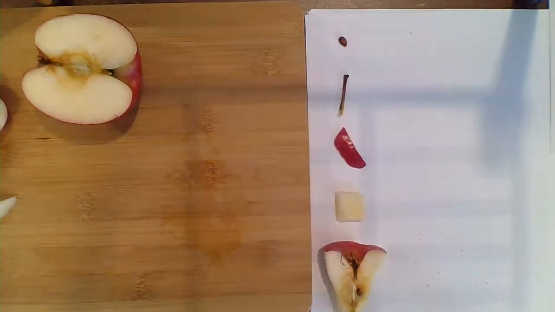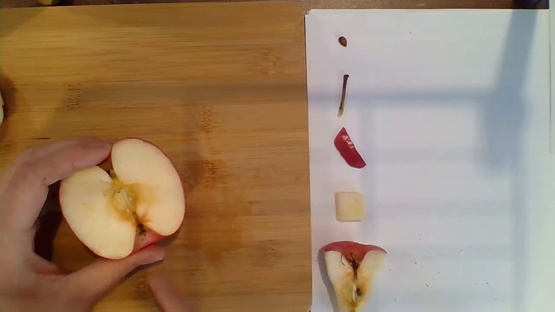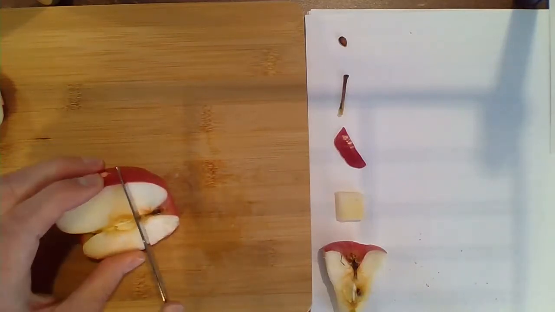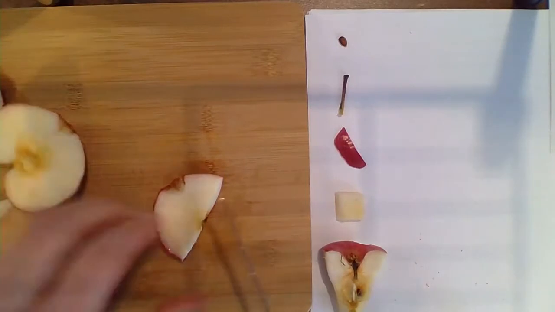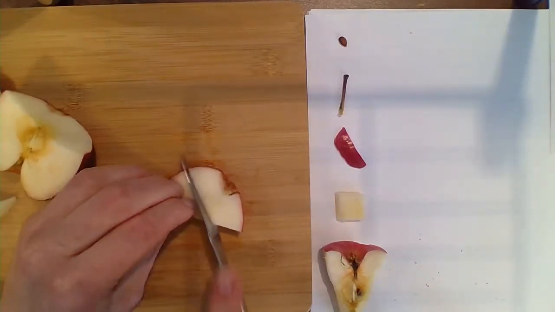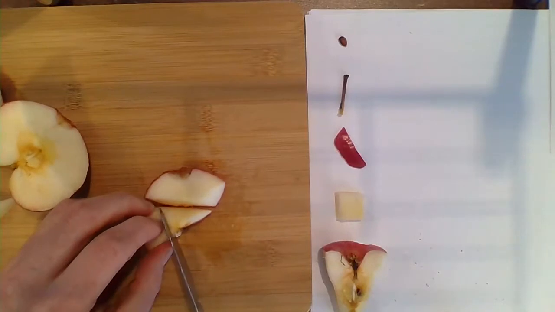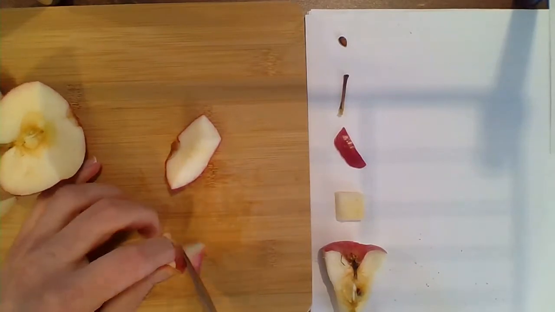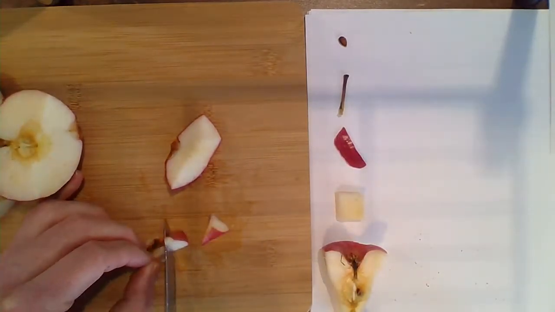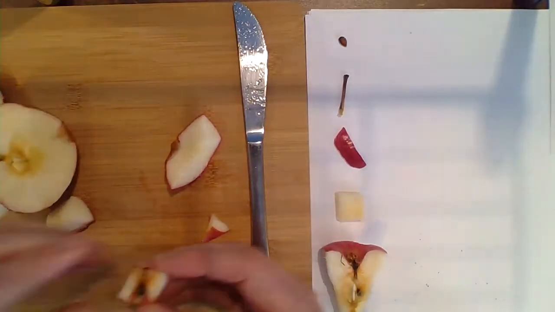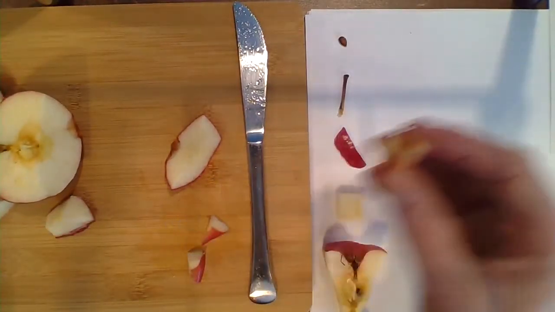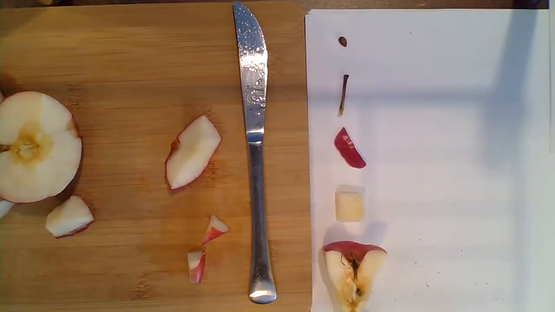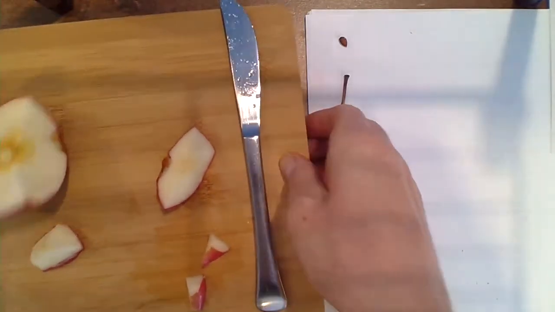And then I need to get the calyx. So the calyx is on the very bottom. It's these little pieces right here. So let's go like this. And then I'm going to cut this off like that. Let's get rid of this extra bit. Well, you can see the juice is coming out. So that is the calyx right there. I'm going to put it on my paper. All right, so now I'm going to move my cutting board aside.